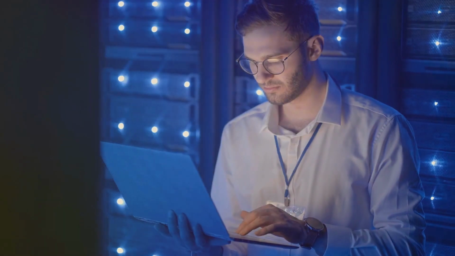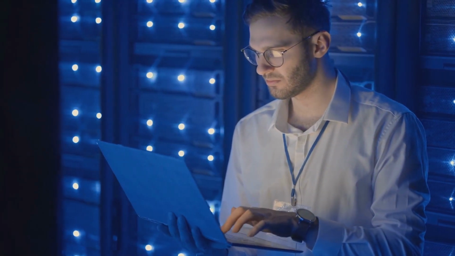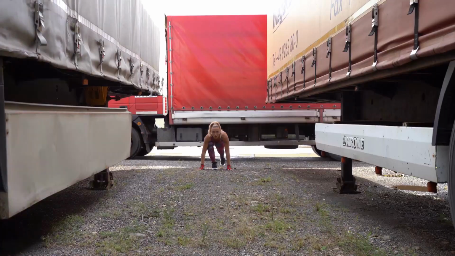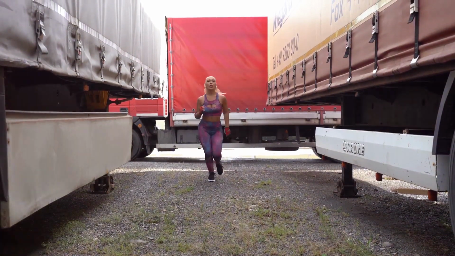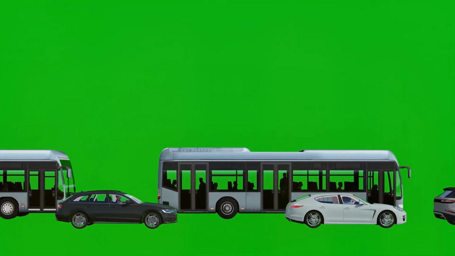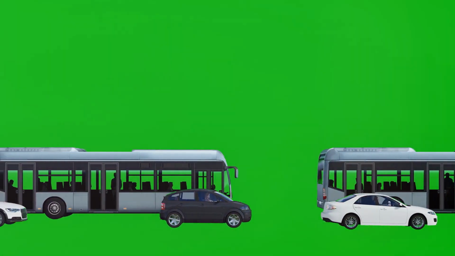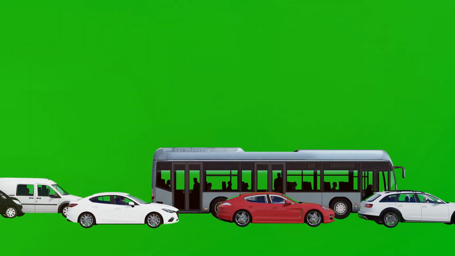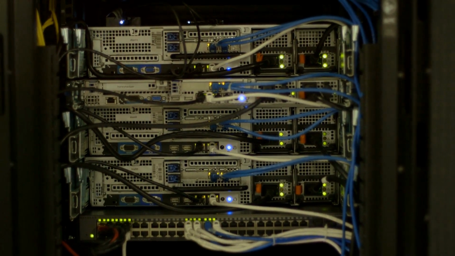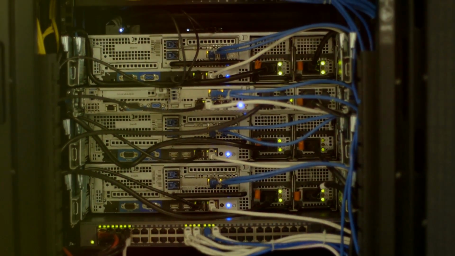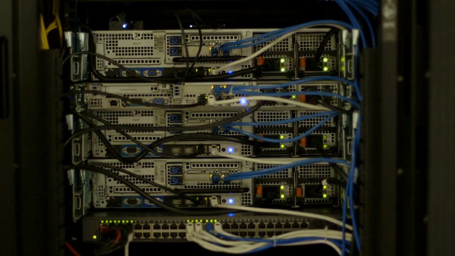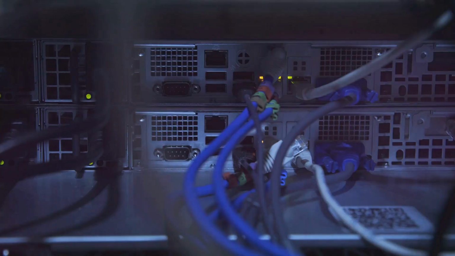Now, let's talk about IP address classes. These classes are fundamental to how networks are structured and managed. Think of them like vehicle classes, from tiny sedans to massive semi-trucks. Each class has its own unique characteristics and uses. Class A networks are like those colossal container ships. They can hold a massive number of addresses, but there aren't many of them. These networks are typically used by large organizations with extensive networking needs.